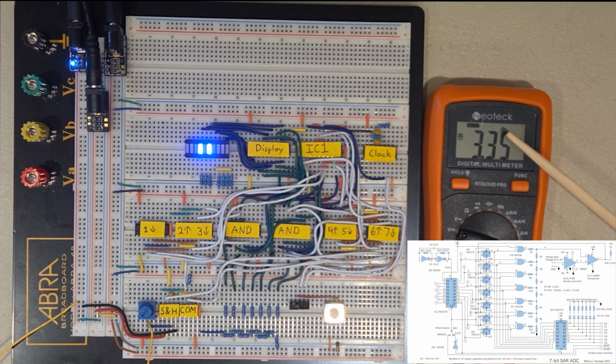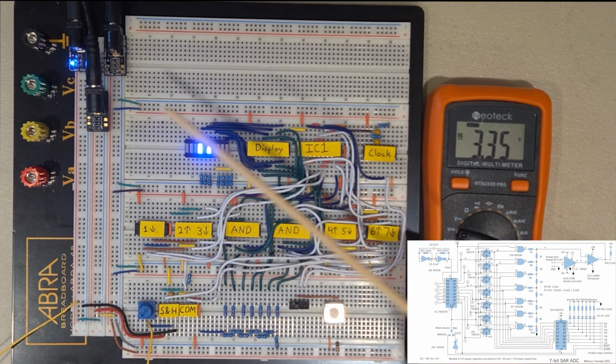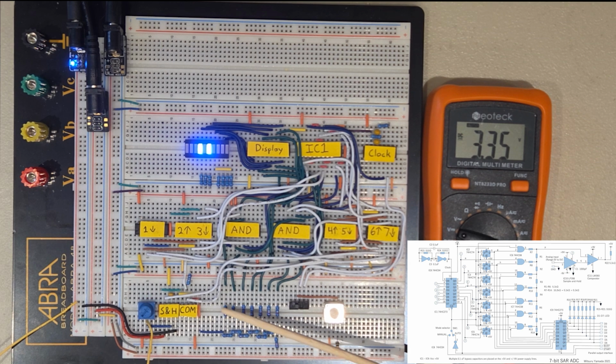We know that's 3.35, and the most significant bit is going to represent 2.5 or 2.6 volts because this circuit is using 5.2 volts just because of the range of the input. So it's going to represent roughly 2.5 volts. 2.5 is lower than 3.3. So the comparator is going to give out a high. That high is going to go to the data inputs of the dual flip-flops. So now we have a 1 on all the data inputs, on all these dual flip-flops.